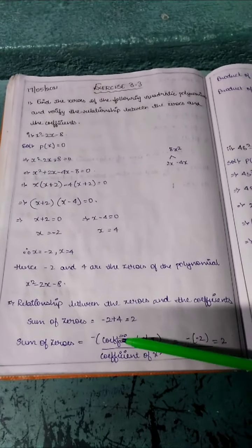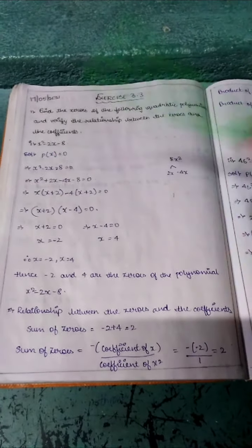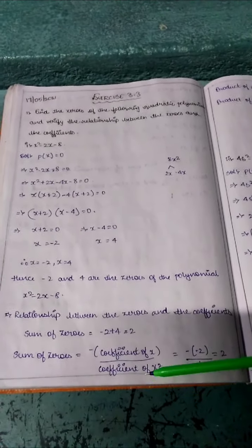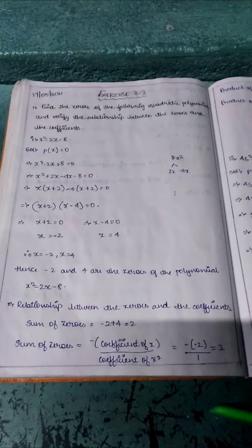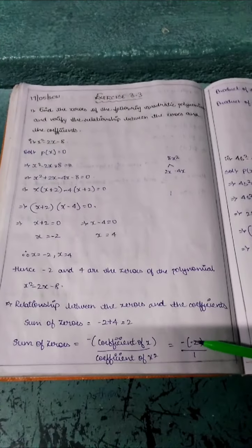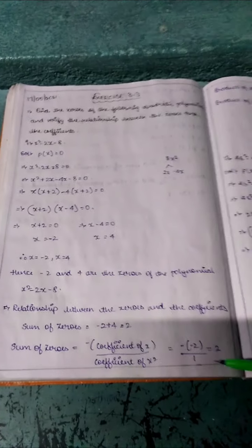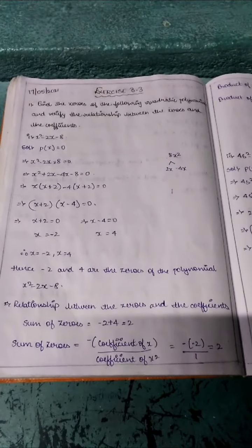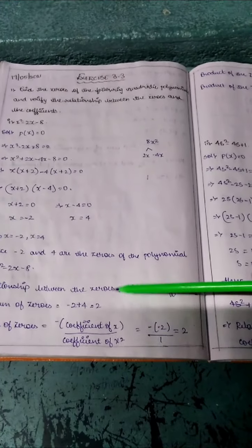For the sum of zeros, the formula is minus coefficient of x by coefficient of x square. The coefficient of x is minus 2, so in the place of coefficient of x we write minus 2. The coefficient of x square is 1, since we have nothing written. So minus into minus 2 is plus, 2 by 1 means 2 is the answer. So by using the formula we verified the sum of the zeros.